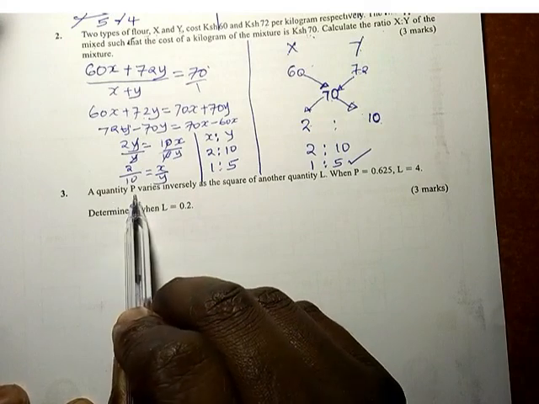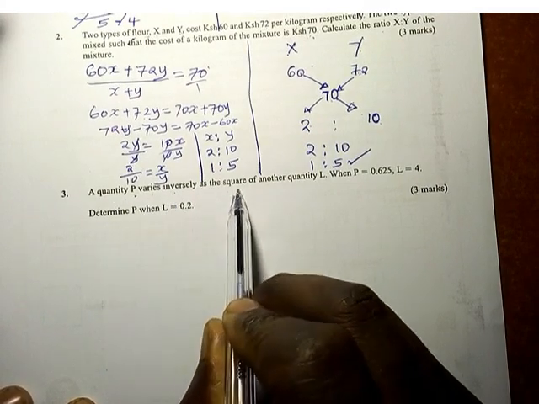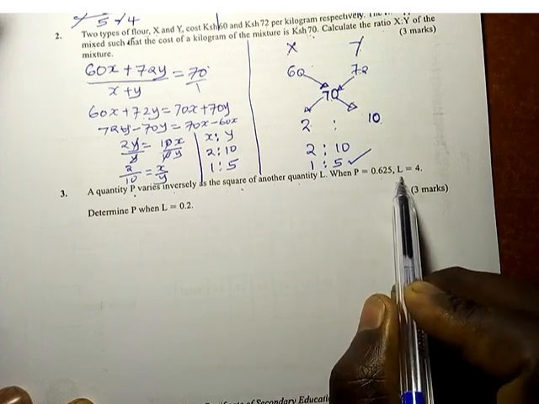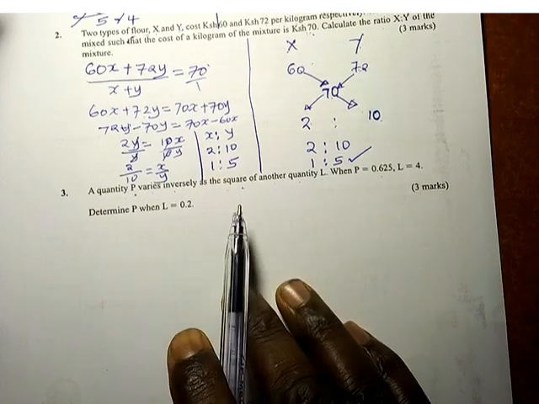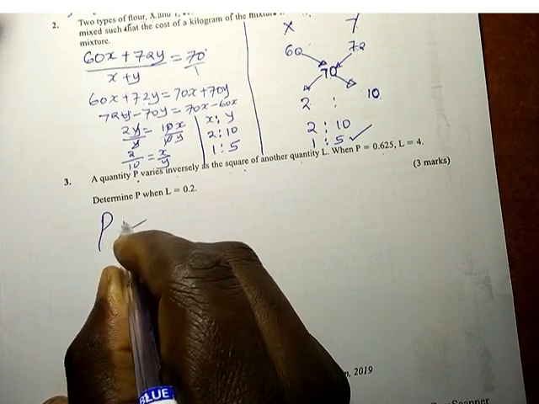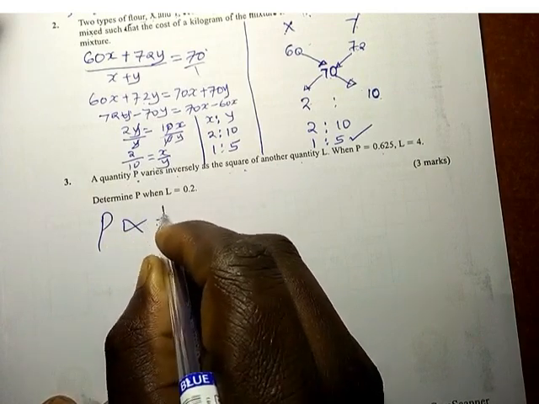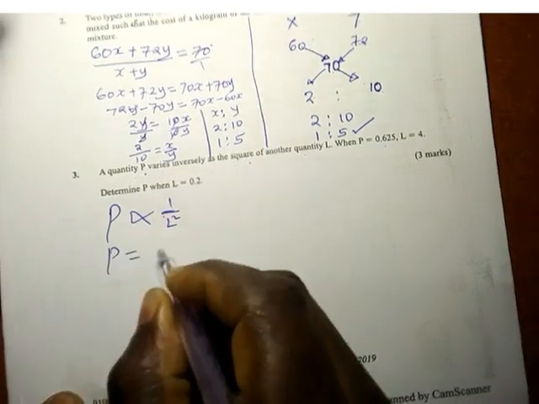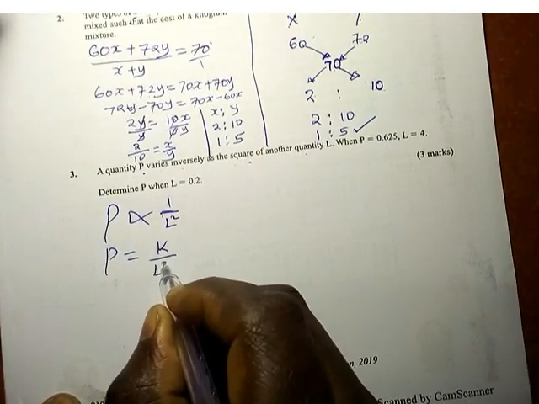A quantity P varies inversely as the square of another quantity L. When P is this, L is that. Determine P when L is this. So that means P is inversely proportional to 1 over L squared. That means P is equal to the constant K over L squared.